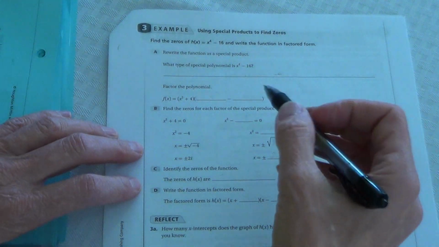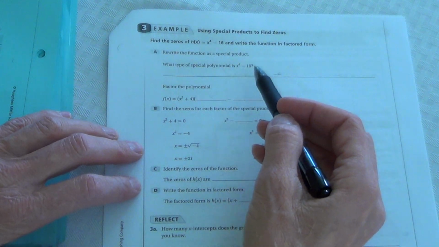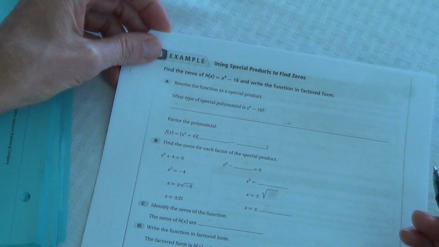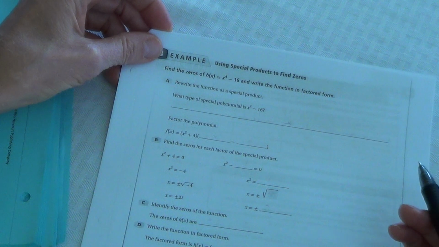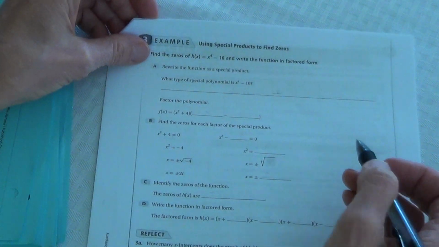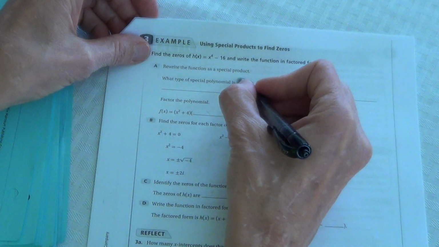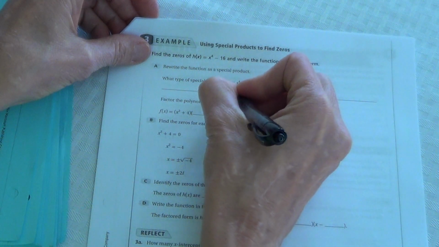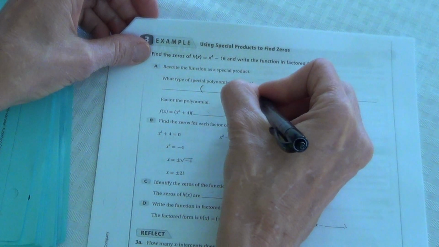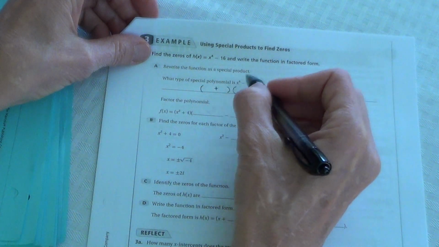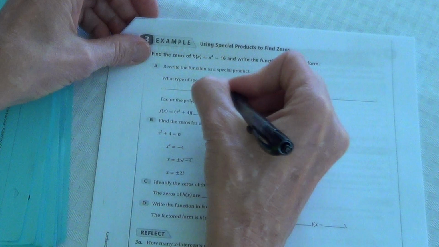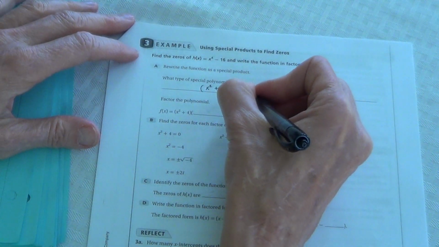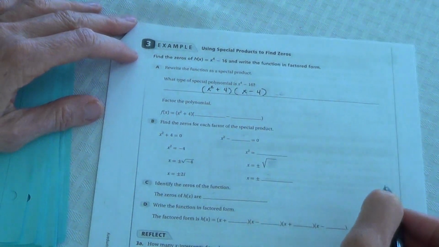Okay. Rewrite the function as a special product. Okay, look here. This is using special products to find zeros. On this one, this is a perfect square, this is a perfect square, and we have a difference. So again, we look at conjugates to wipe out the middle term. Take the square root of x to the fourth, that would be x squared. Square root of 16 would be 4. And so we've just factored that.